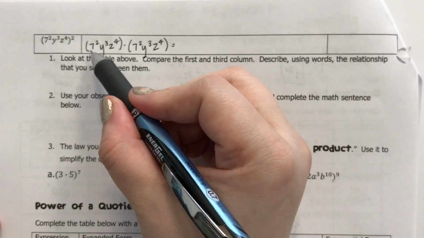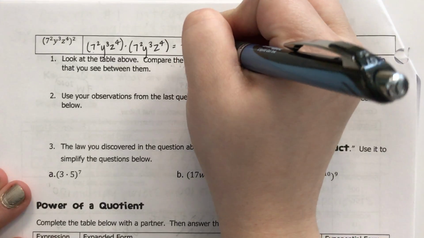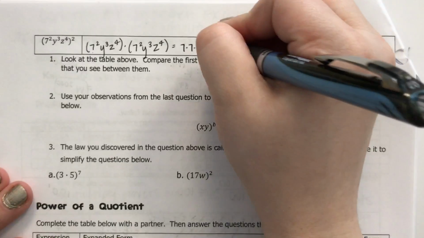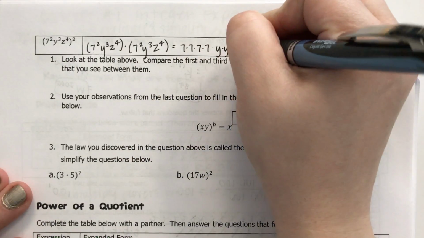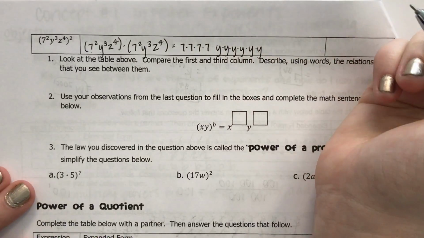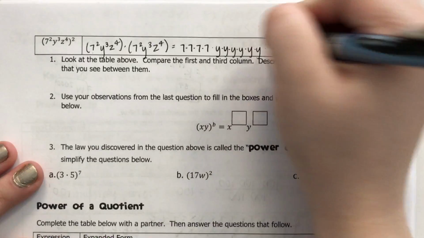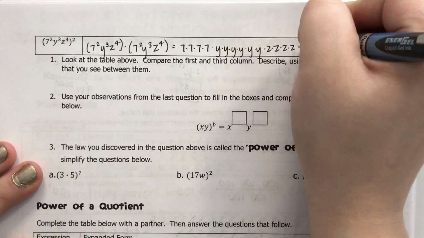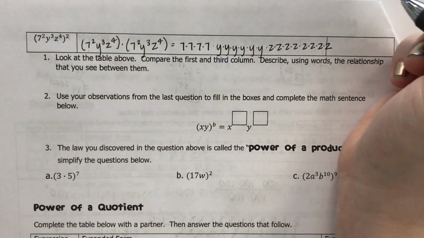Well, we have 7 squared and 7 squared, so we have 1, 2, 3, 4. Y cubed and y cubed, so we have 6 y's. Y, y, y, y, y, y. Then we have z to the fourth times z to the fourth, so we're going to have 8 z's. Z, z, z, z, z, z, z, z. Told you it'd be a long one.